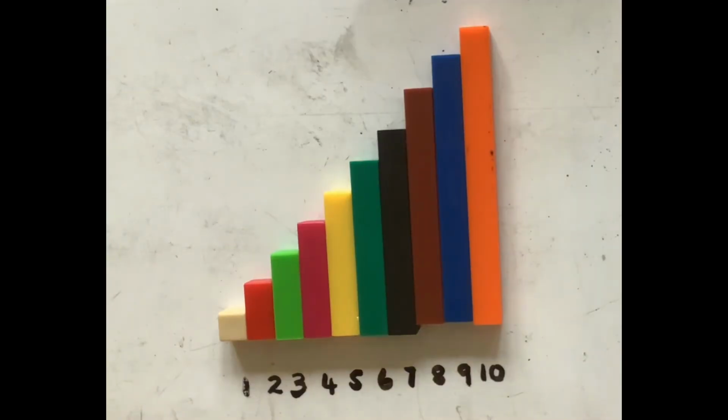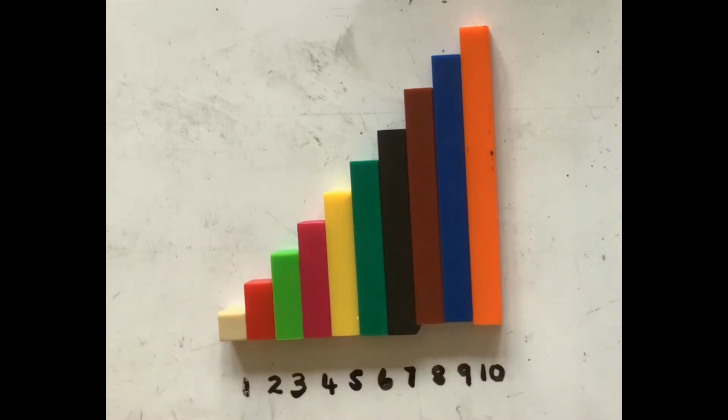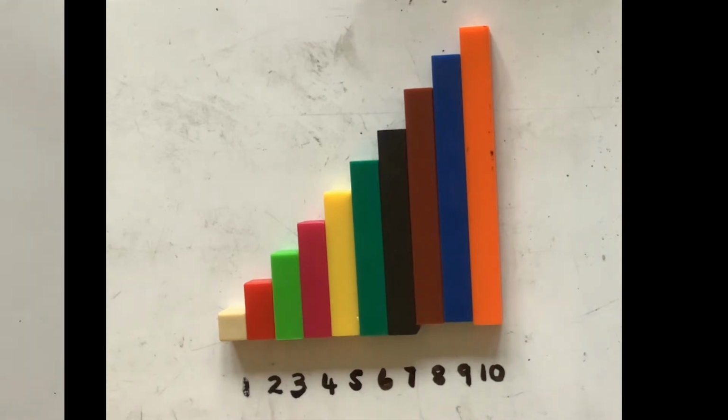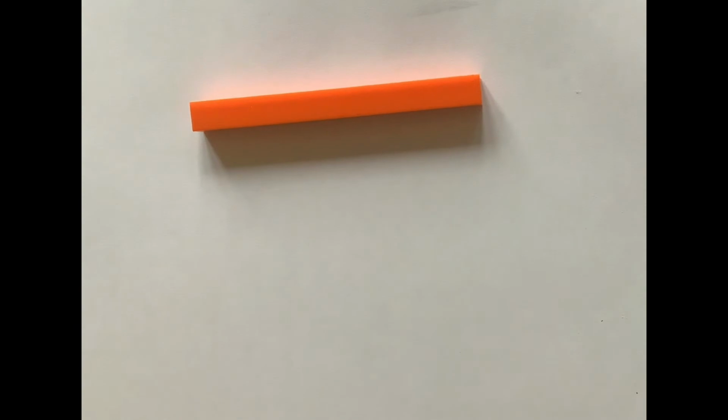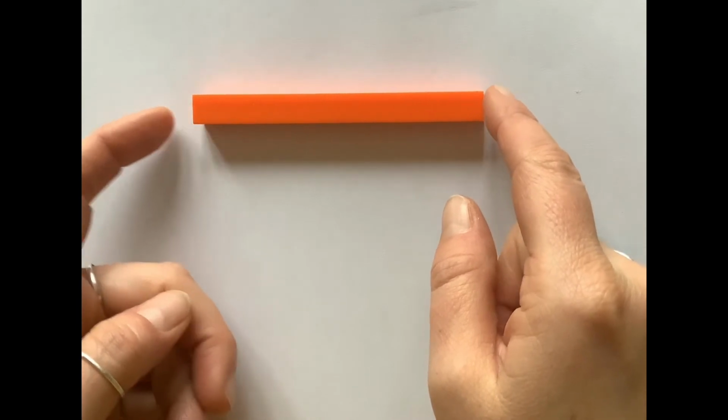Okay guys, so we are going to be using Cuisenaire rods to find our factors. I thought it might be useful for you if I just wrote below the Cuisenaire rods their values. Okay, Year 4, I have got a 10 chain here, and I'm going to see if I can find the factors of 10. So let's see.